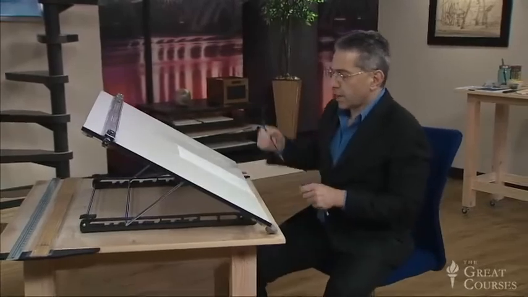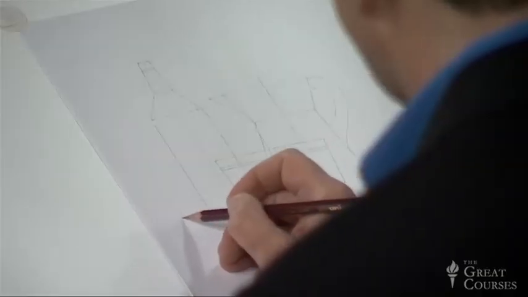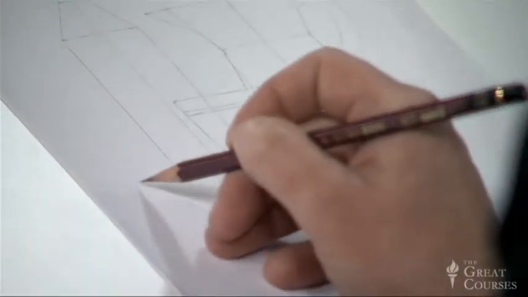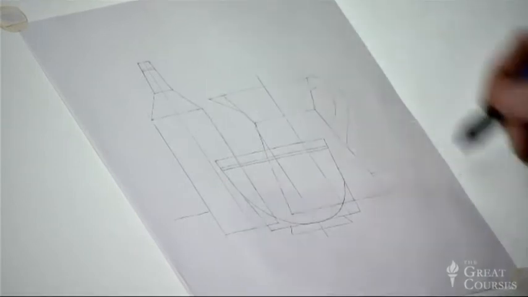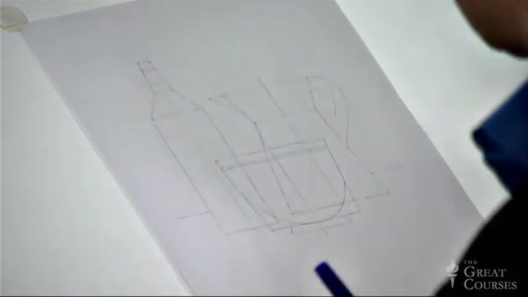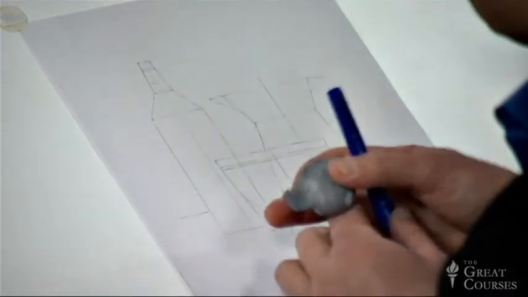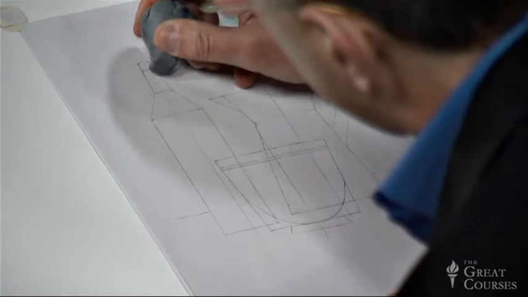And then we want to imagine it in space, so we'll take our pencil and draw on a couple lines to represent the point where the tabletop is sitting against the wall. That'll place it into space. Now we have a bunch of erasing to do. Why don't we start with those center lines? We can get rid of those. In some of the tight places, I'll use my kneaded eraser.